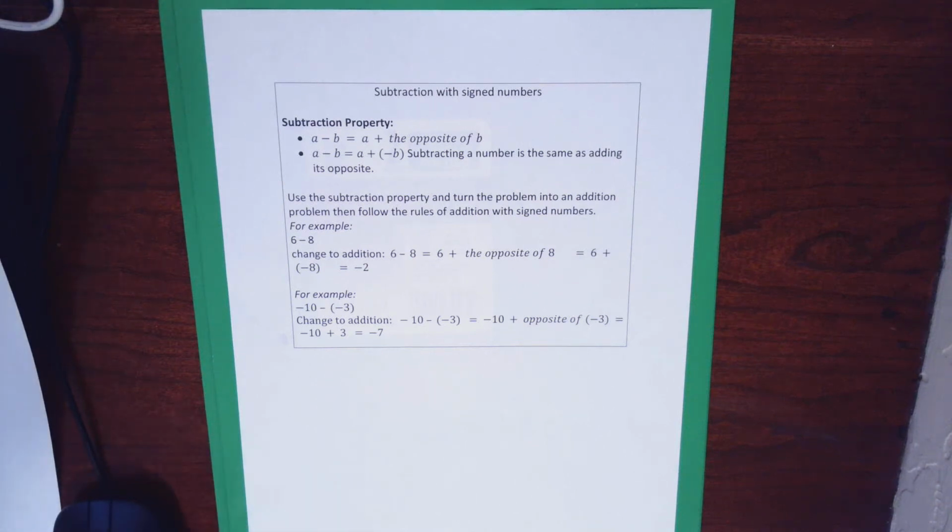So if you already know how to add and subtract with sign numbers, just do the homework. Don't watch me do the videos. I mean, this is just for students that need the extra help. So we're going to start working with subtracting with sign numbers.